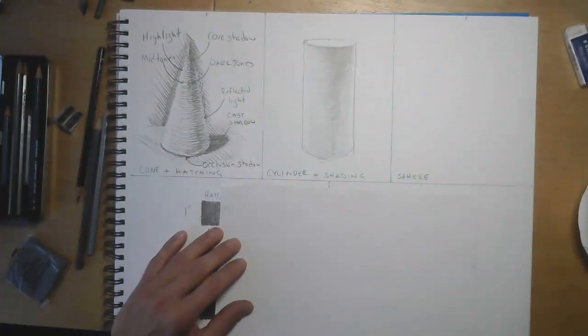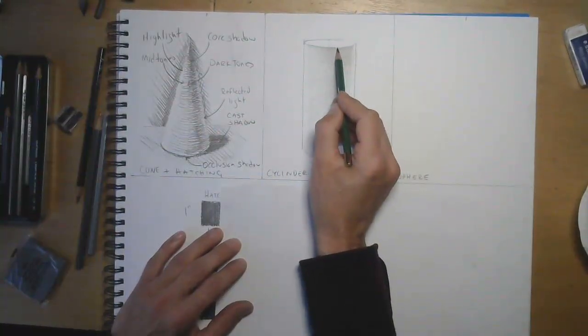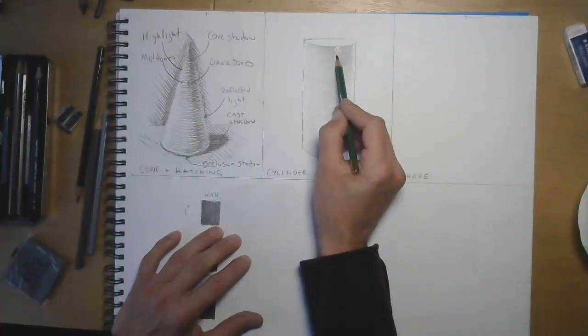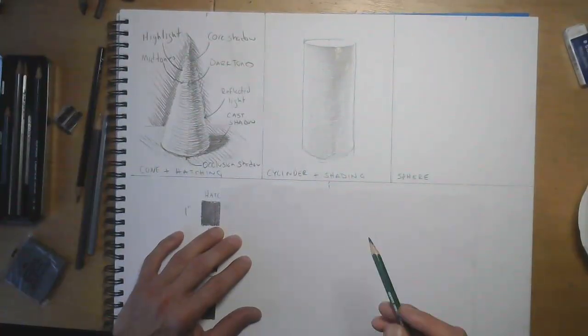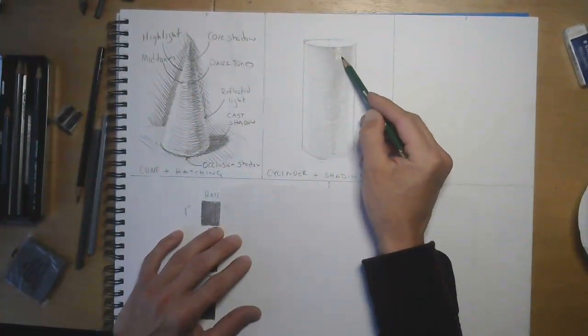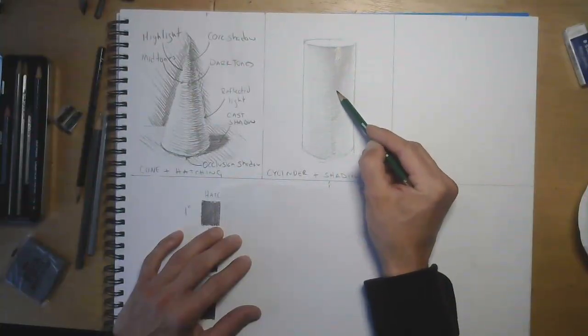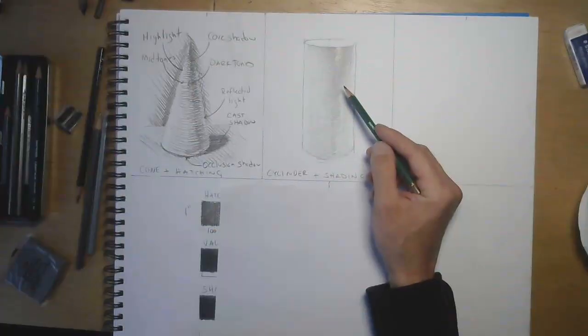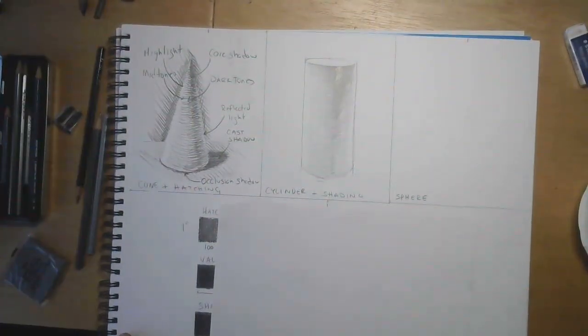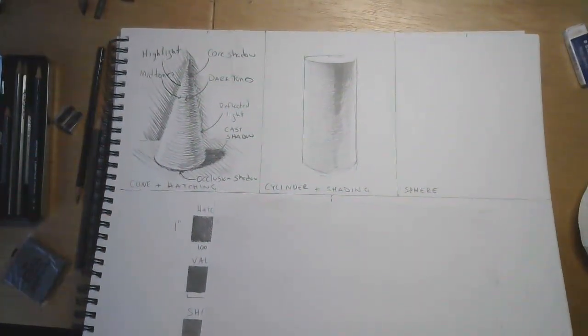So now what I can do is really start to press harder and build up my shadow depth even more. And I think the video here is kind of messing it up a little bit. I'm actually getting some reflection on the shininess of the graphite here.